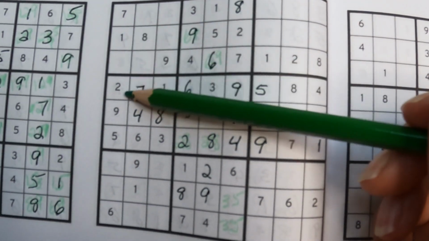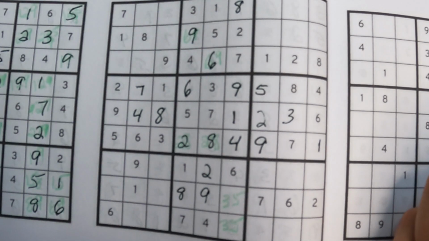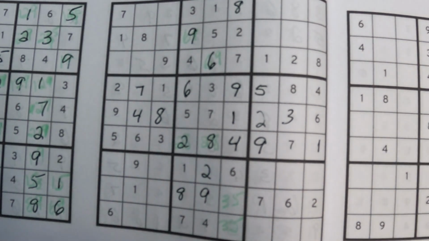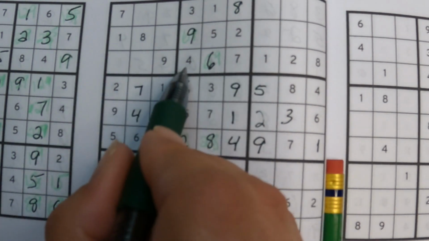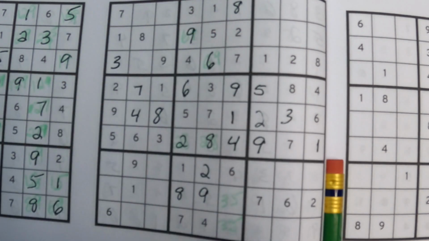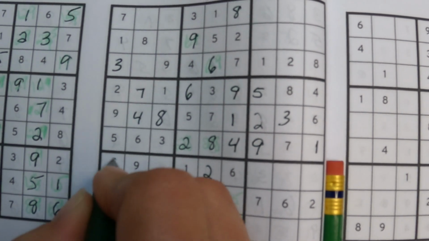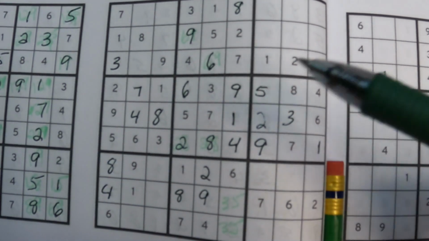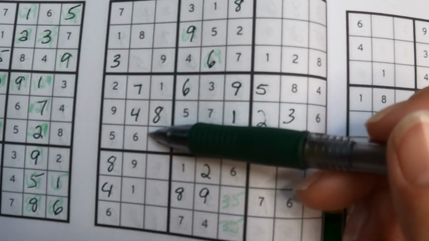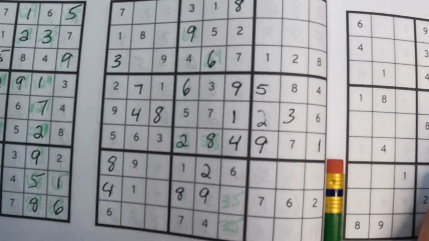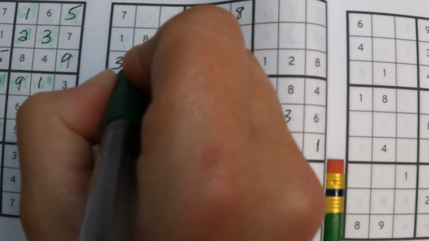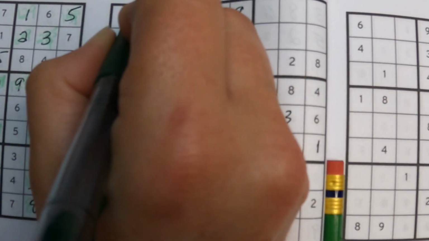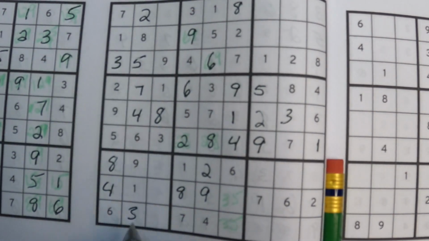If we look at this column, we're missing 3, 4, and 8. We've got the 8 here and the 4 here, so this is our 3. We've got the 8 here, so 4, 8. For this column, looks like we're missing 2, 3, and 5. We've got a 2 and 3 here, so this is our 5, a 3 here, so 2, 3.